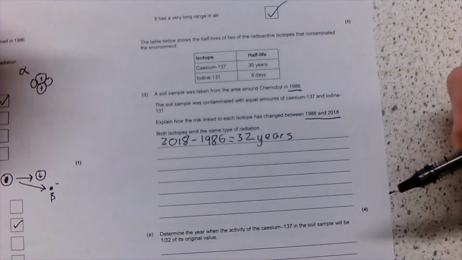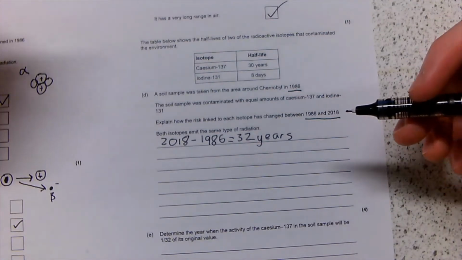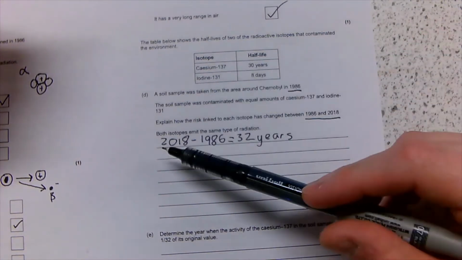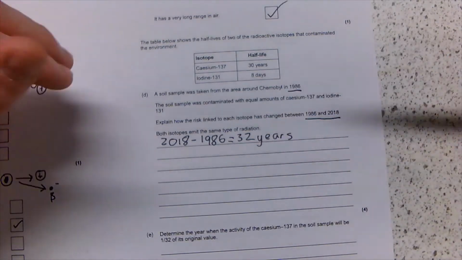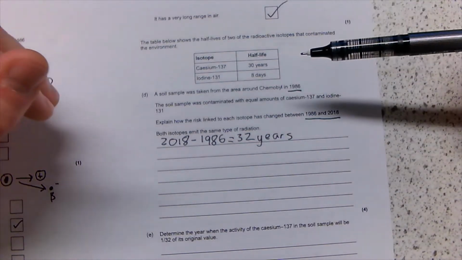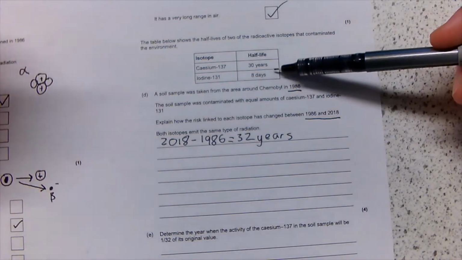Let's think about how this is going to affect the risk from each isotope when they both emit the same type of radiation. It's not that one is more dangerous because it emits a different type of radiation. It's going to be to do with this information up here.